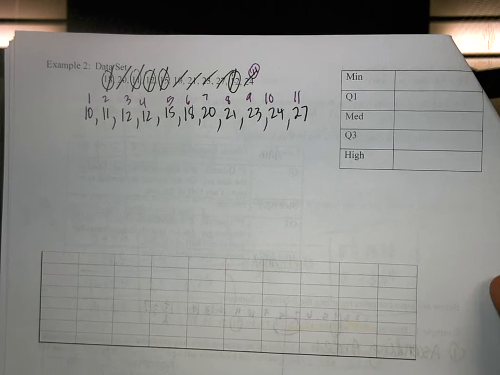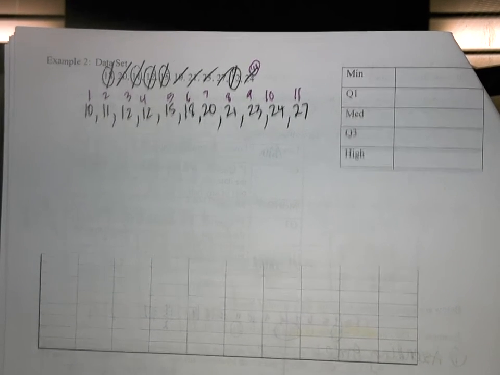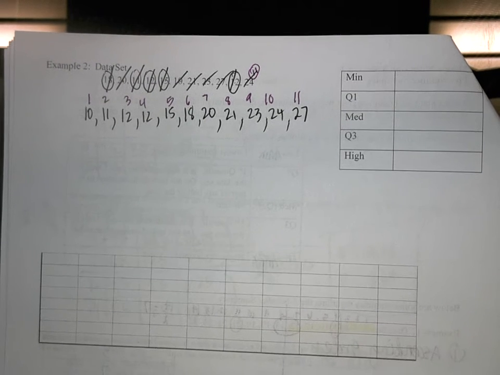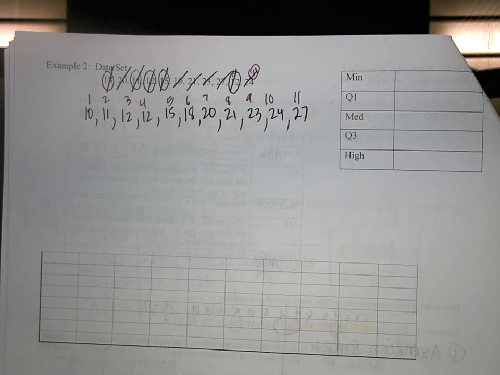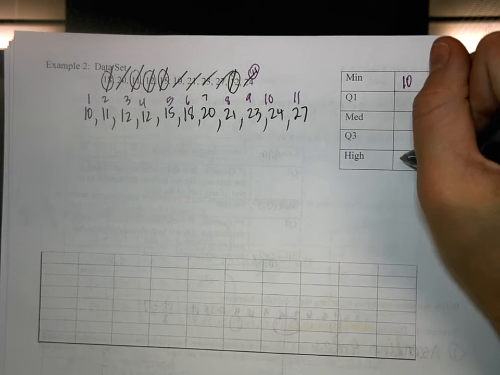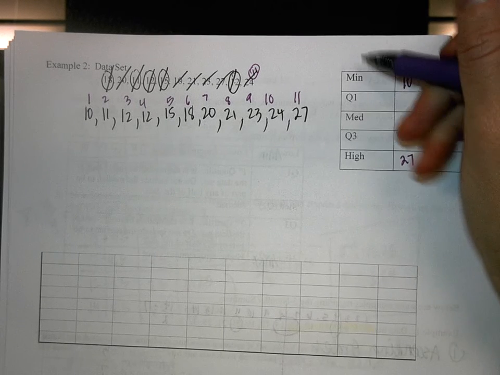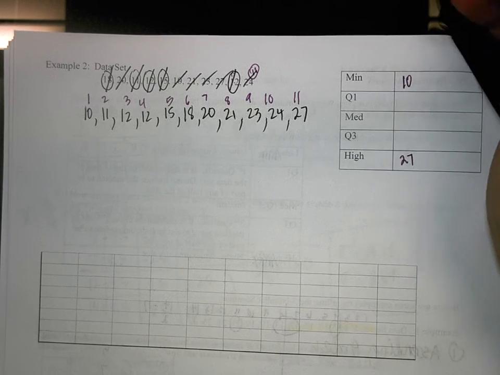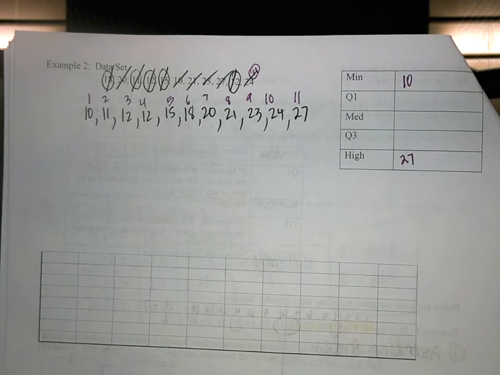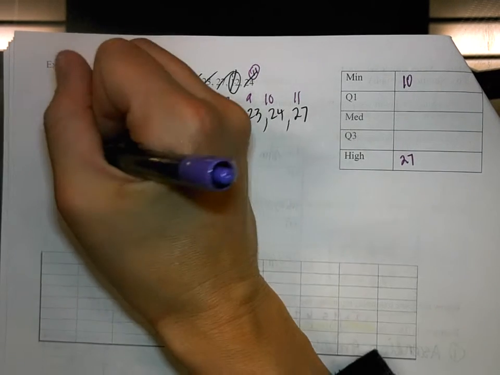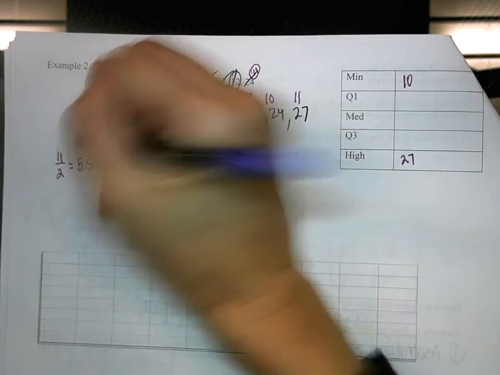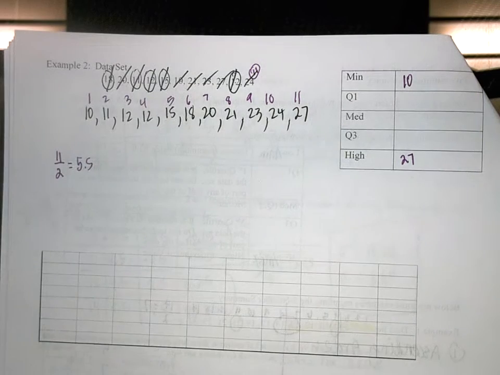That's a way to double check that I wrote all the numbers, okay? It's easy to skip them if you don't have some sort of organization. All right, so let's start with the easy part. What is my minimum value and my maximum value? Min is 10 and the max is, yeah, and it shouldn't be min and high. It should be low and high or min and max, so sorry about this. Next, we have 11 pieces of data, correct? So 11 divided by 2 is 5.5, which means which number is my median?